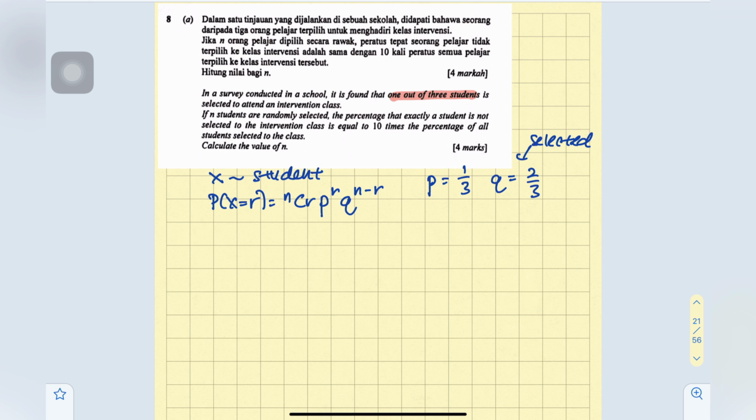Okay, then there are words here: the percentage that exactly 1 student is not selected is equal to 10 times the percentage of all students selected. That is the sentence.